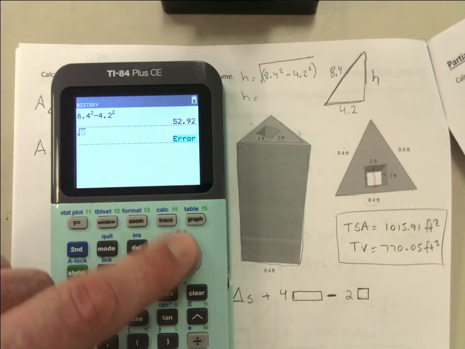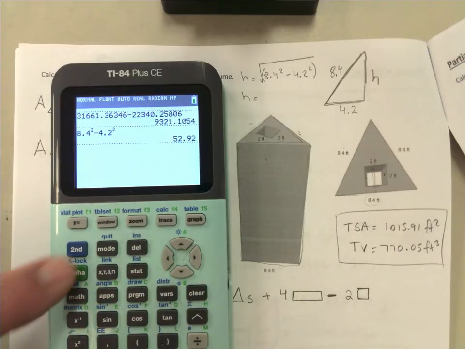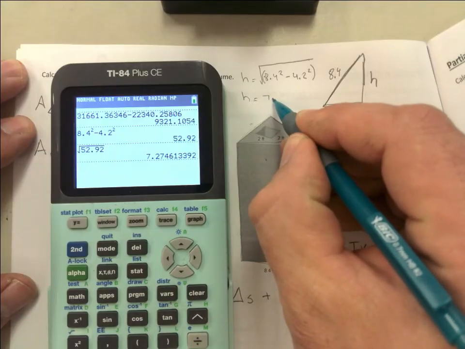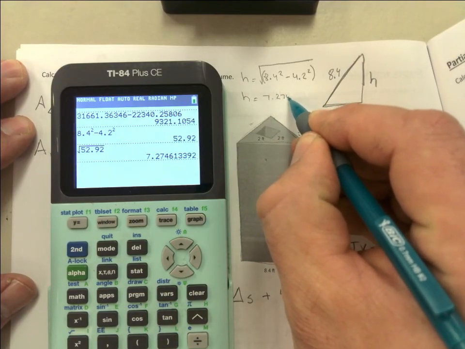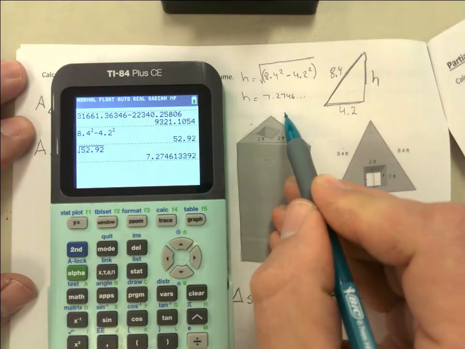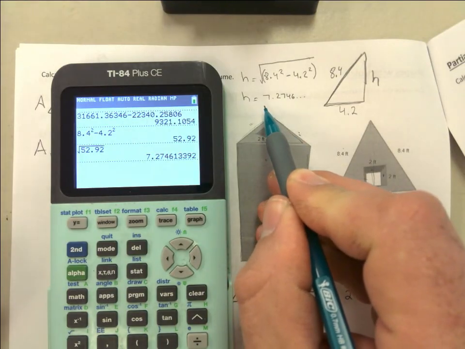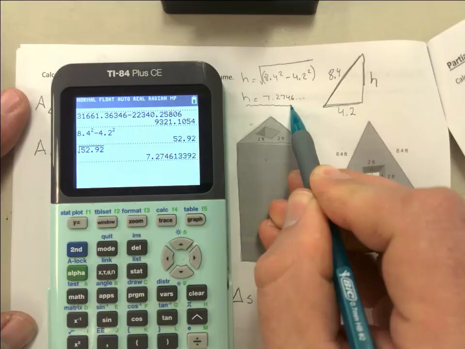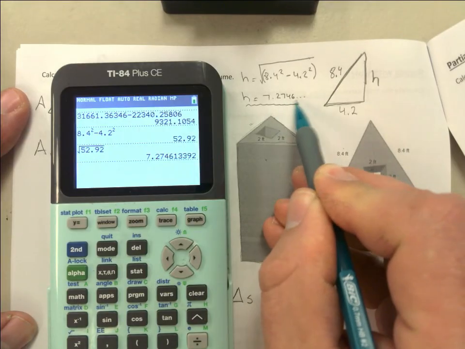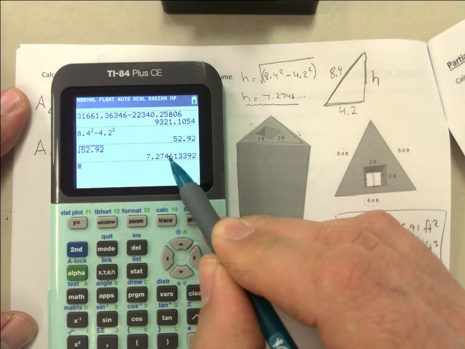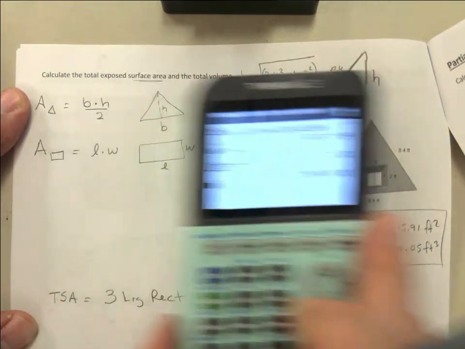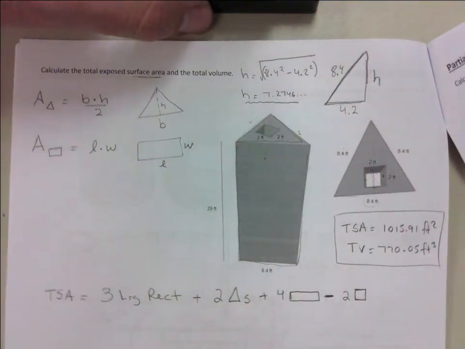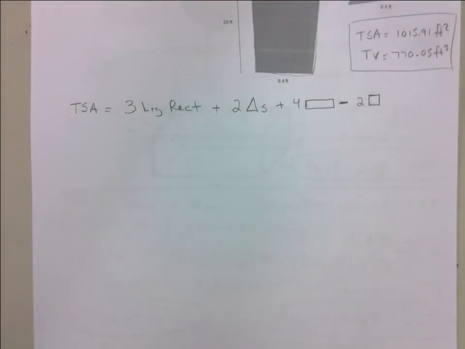Okay, let's do this again. I'm going to call the square root. I'm going to copy paste. So that's 7.2746. If you want to get full marks, and this is part of your work, I would not round it yet, okay? I would leave it like that. I would use all the decimals on my calculator. Now I know that part. So let's go and plug in what we know and figure it out.